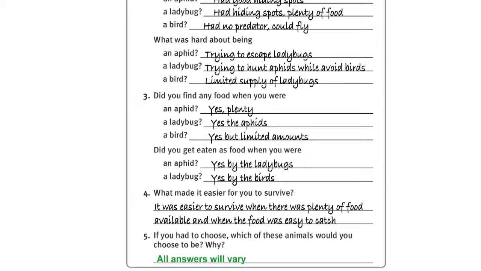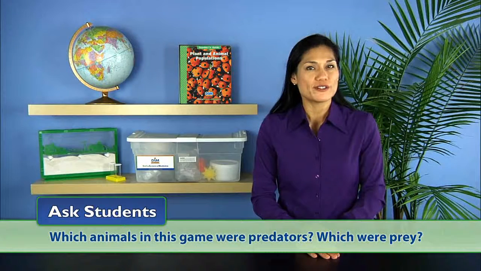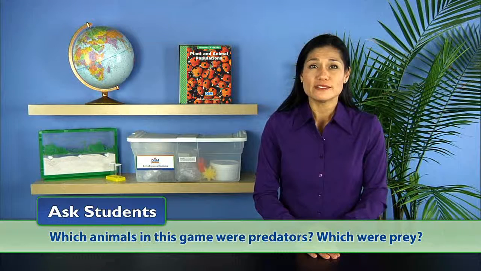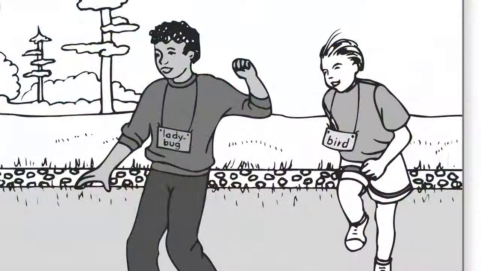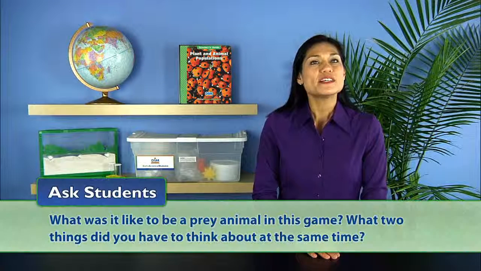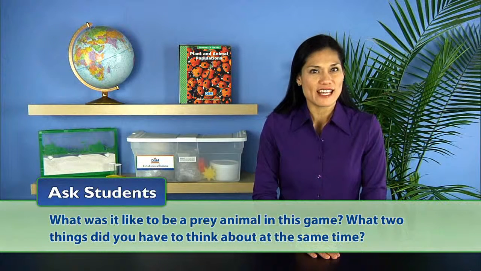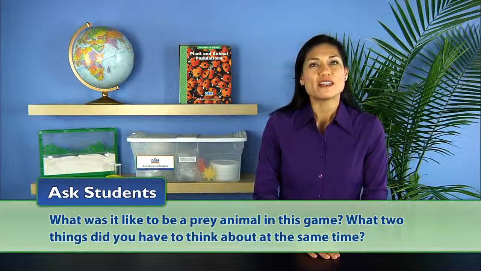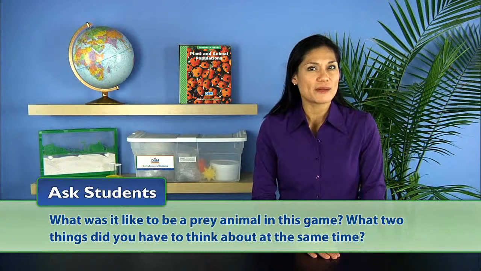Then ask students which animals in this game were predators, which were prey. Students should respond that the birds and ladybugs were predators, and the ladybugs and aphids were both prey. Then begin a discussion by asking, what was it like to be a prey animal in this game? What 2 things did you have to think about at the same time? Elicit that as a prey animal, students were faced with 2 challenges: find food to eat and avoid being eaten.